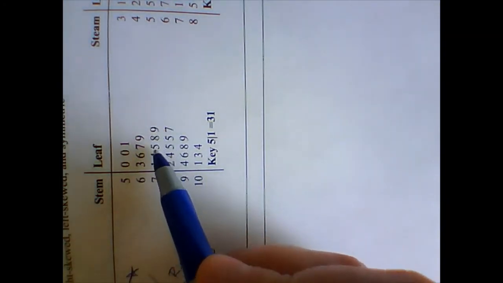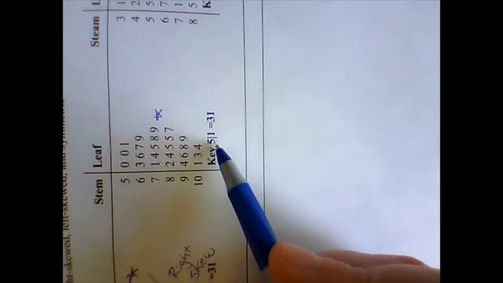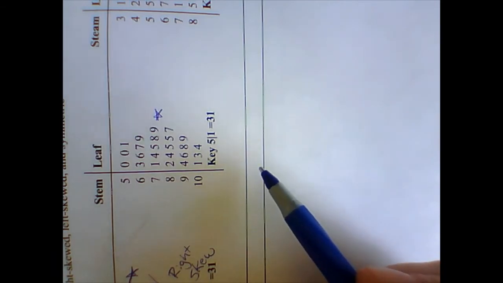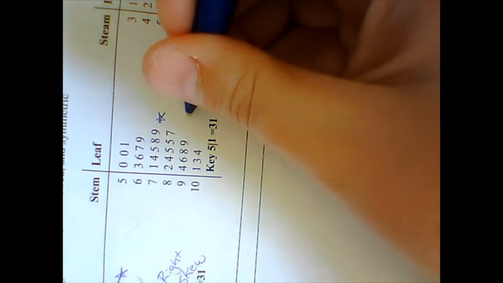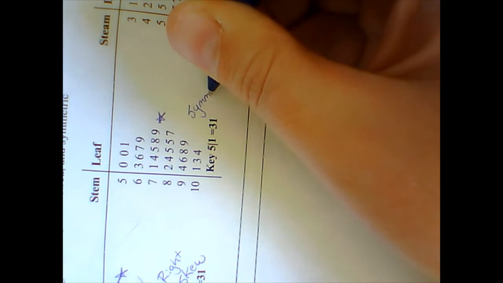All right, we've got this guy, and there's 2 equal columns in the middle. And we're looking for the tails, and they come off one side and the other side, and they're pretty symmetric. I'm not seeing a huge difference here. So this ends up being symmetric.